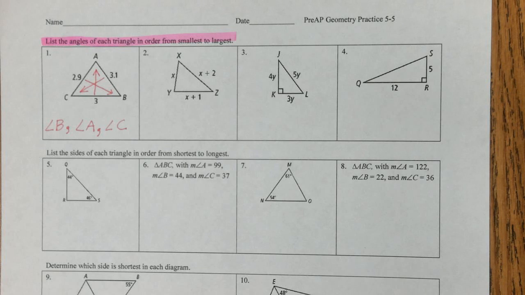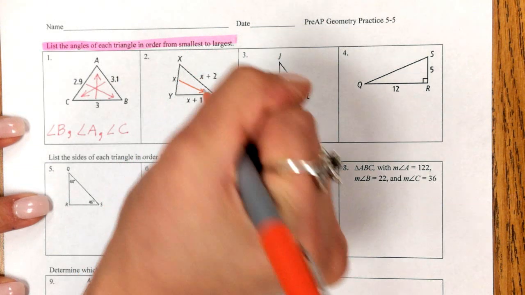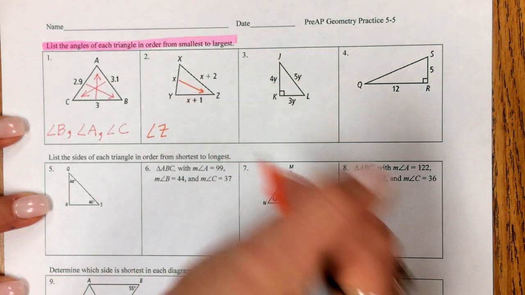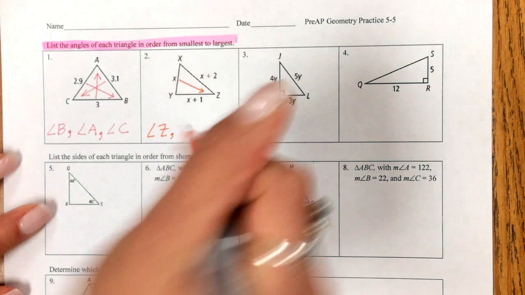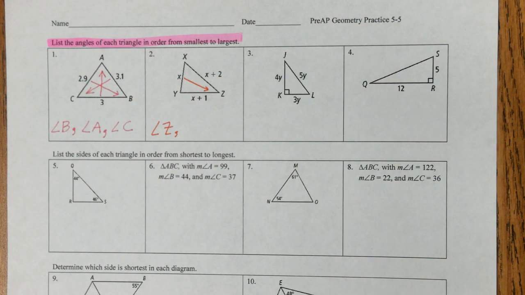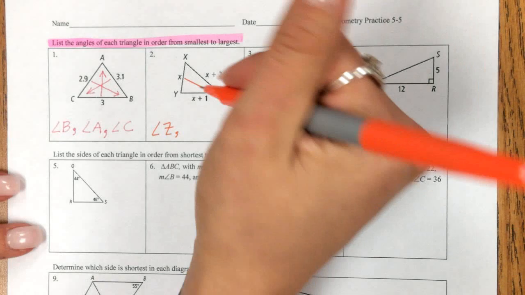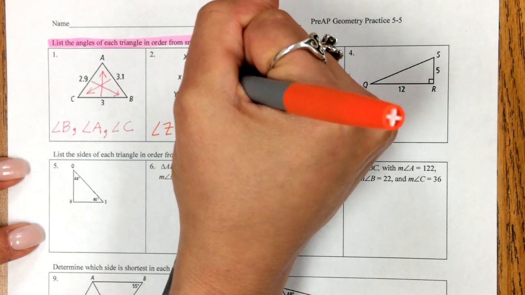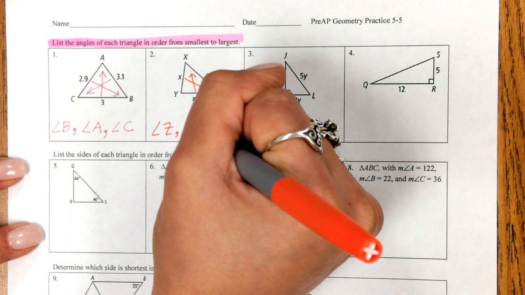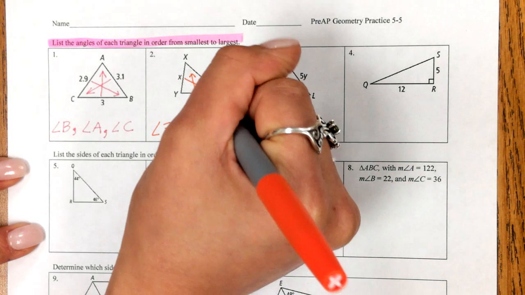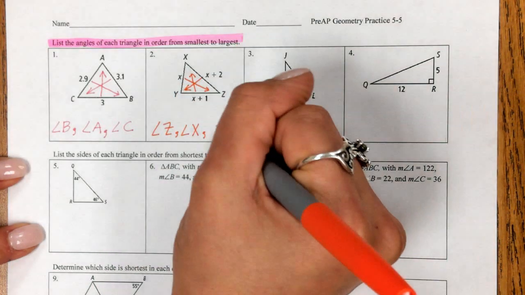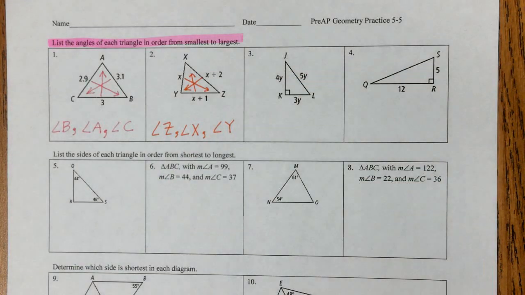All right. So on number 2, same thing. We don't know the unknown measurement, but we know that X is going to be the smallest number because nothing's being added to it. So across from X would be angle Z. What do you think my next measurement would be? Y is X plus 2, X plus 1, right? Which would be angle X. And then across from the last one would be angle Y.